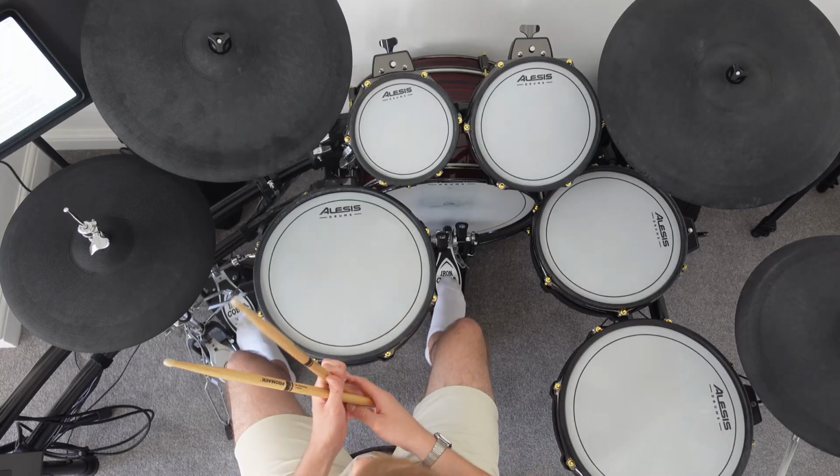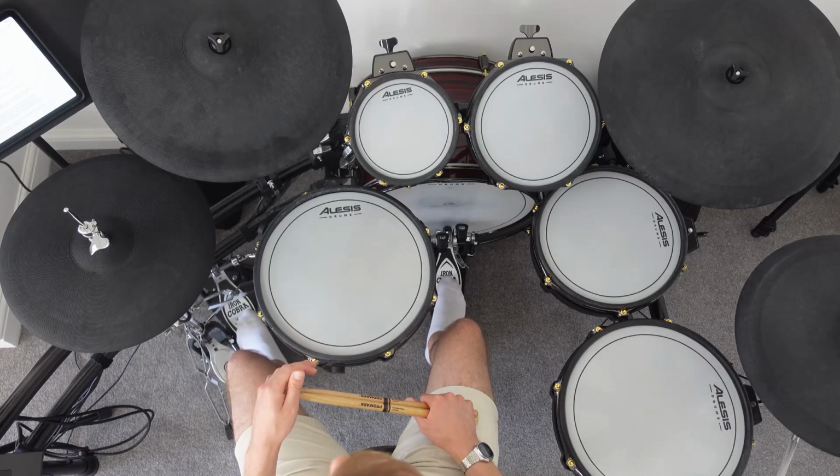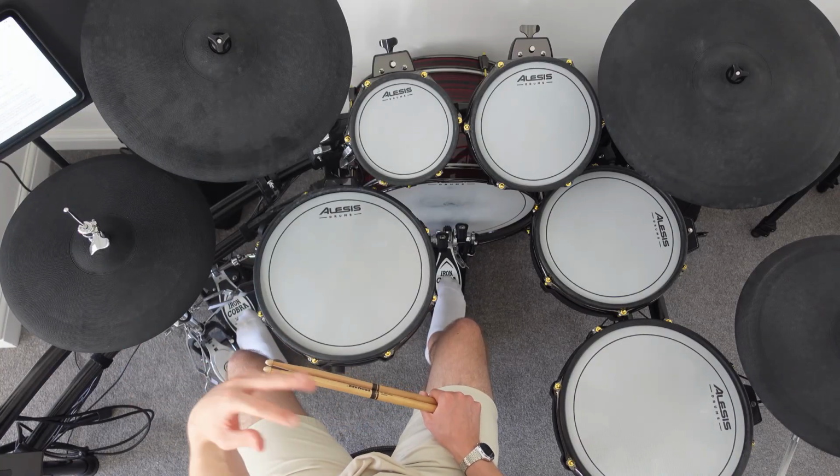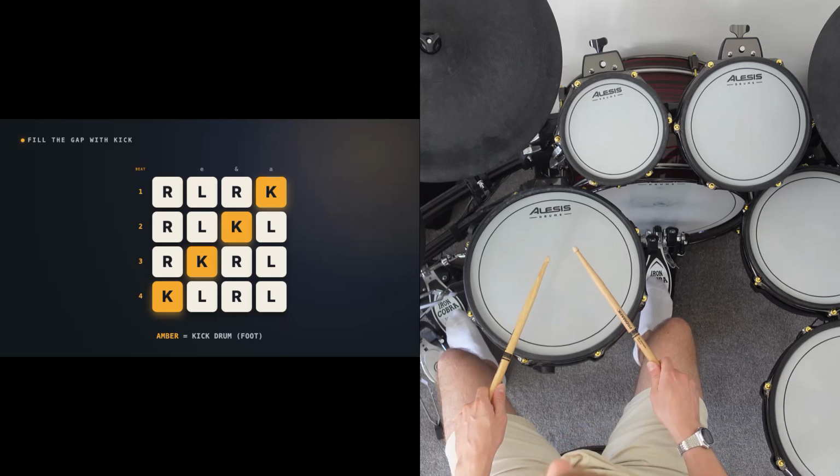I'm going to put it on a click at 70 beats per minute. I'm going to play each one for about 2 bars and then move on to the second one just so you can see how it flows all together.